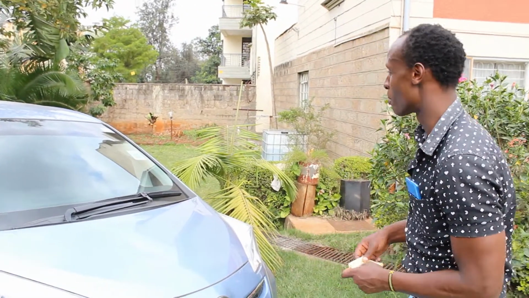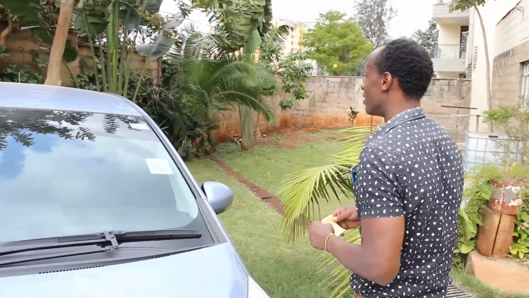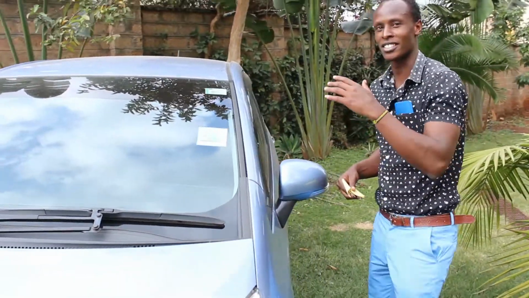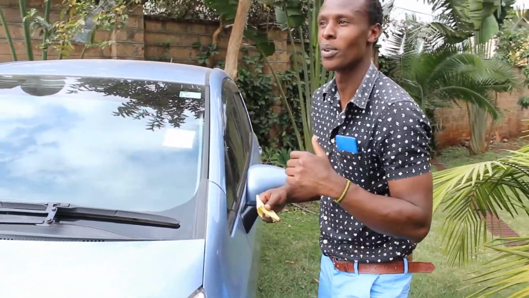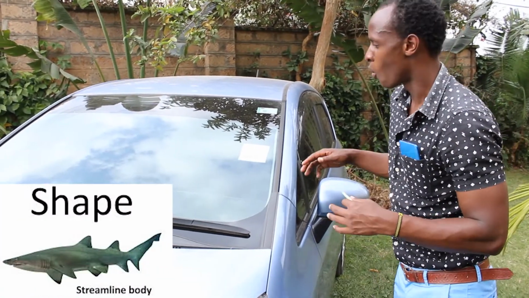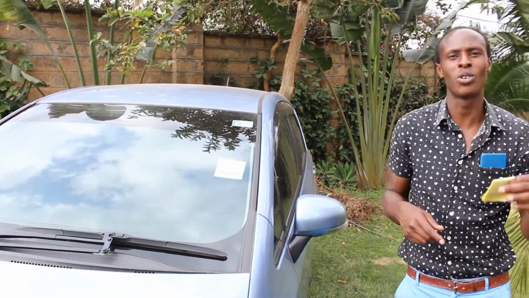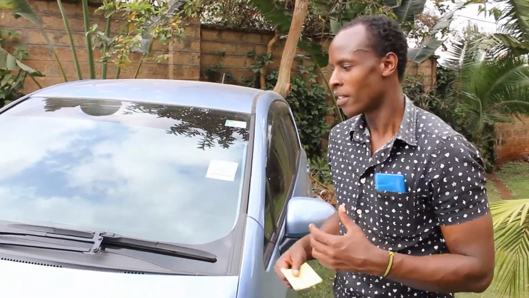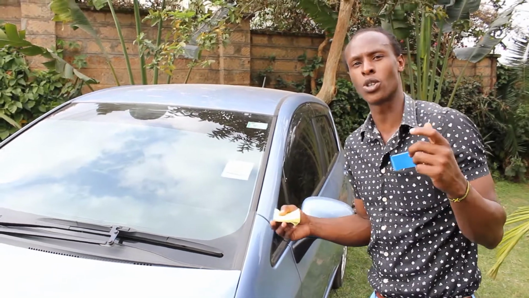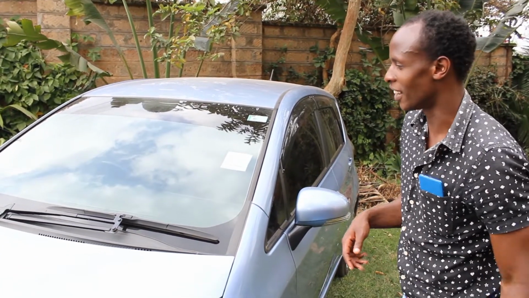Let's move to the shape. Why does the car have this kind of shape? This kind of shape is referred to as a streamlined body shape. It's a shape which is similar to that of a fish. Why do cars have this kind of shape? Especially racing cars like Lamborghini and Ferrari. This kind of shape reduces friction, or what we refer to as drag or air resistance.